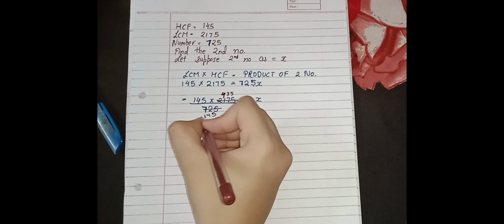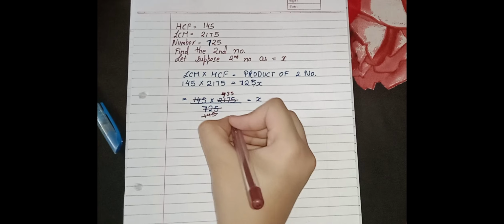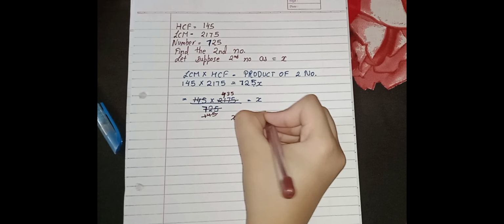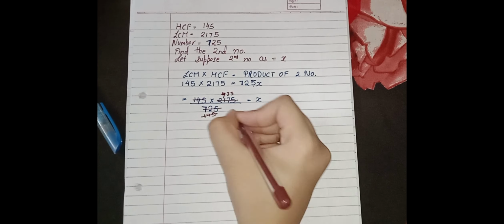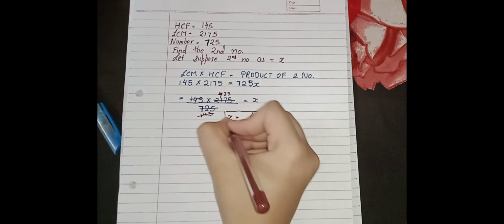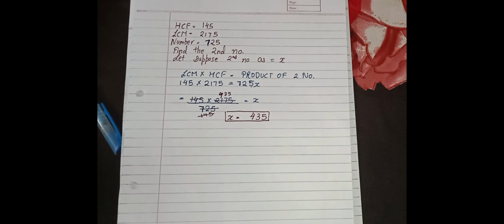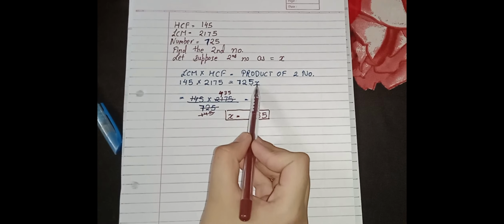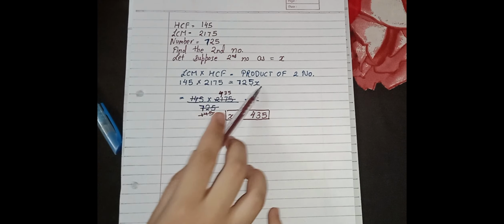Now 145 gets cancelled directly, therefore x equals 435. Now x is 435. If you want to recheck, you can recheck as well by putting the values. Here, in place of x, you can put 435, and you can just multiply and check if they are equal or not. That's your homework. You can just verify it.